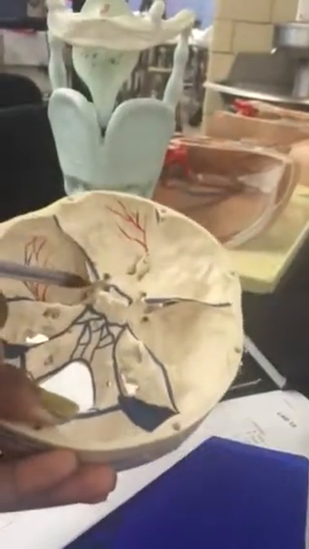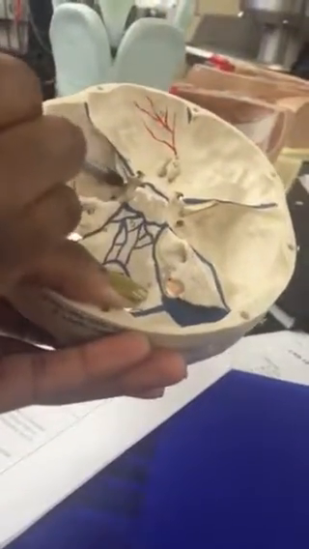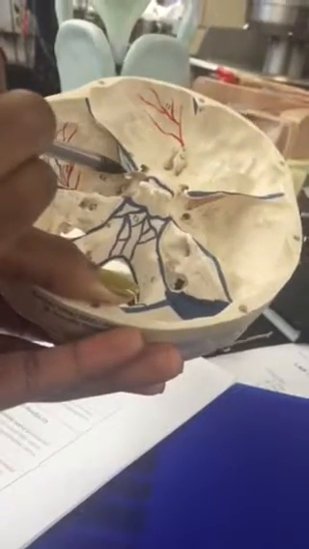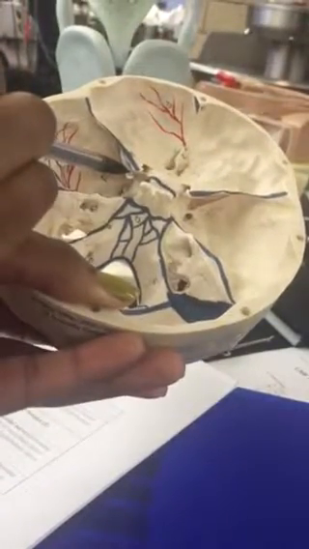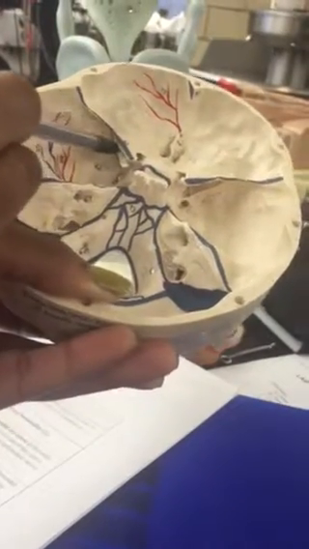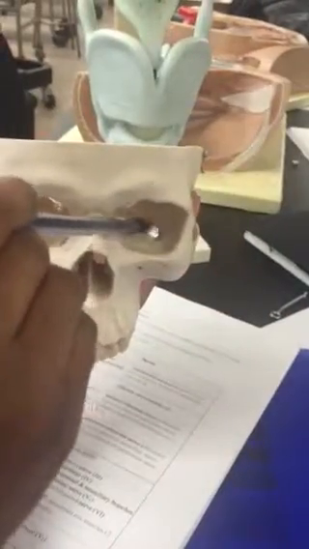Then this big hole right here is our superior orbital fissure, and in these orbital fissures, cranial nerves 3, 4, 6, and V1 are going to pass through. Then we have our inferior orbital fissure, and this is where V2 is going to go through.